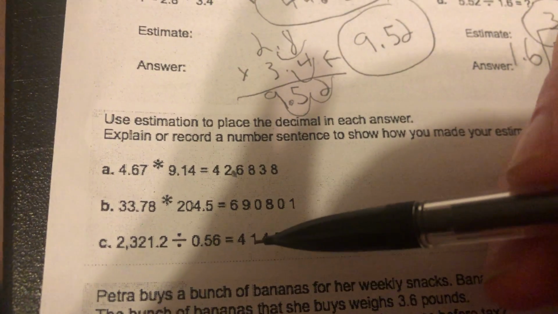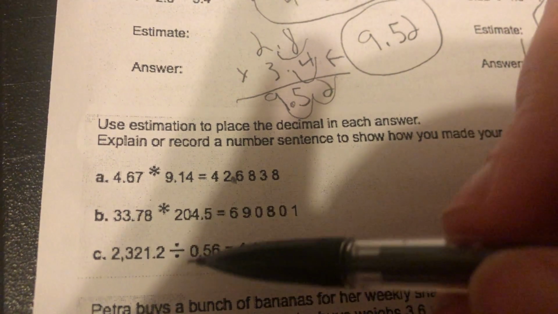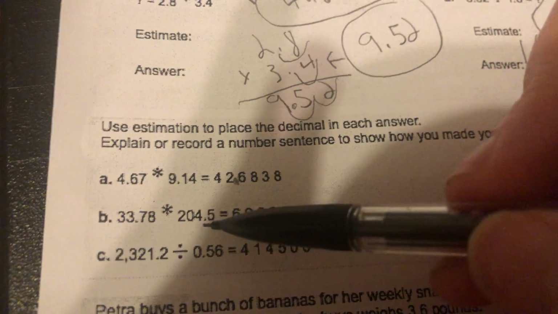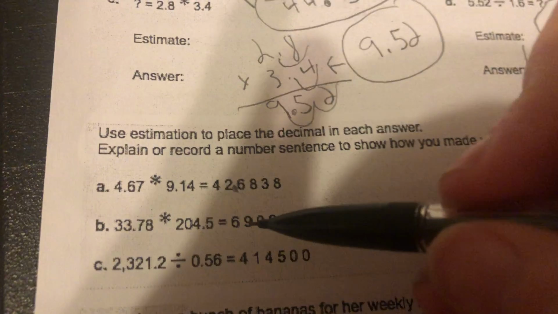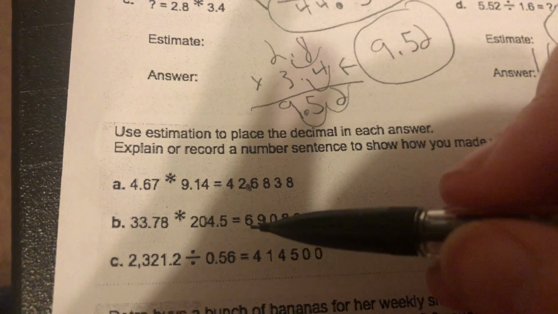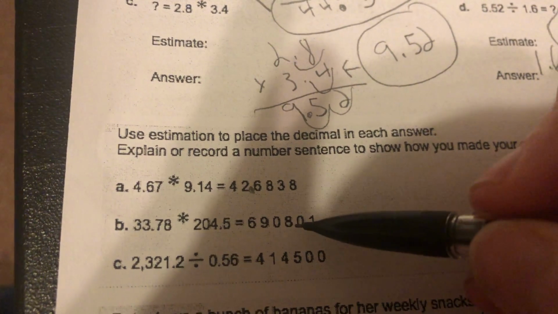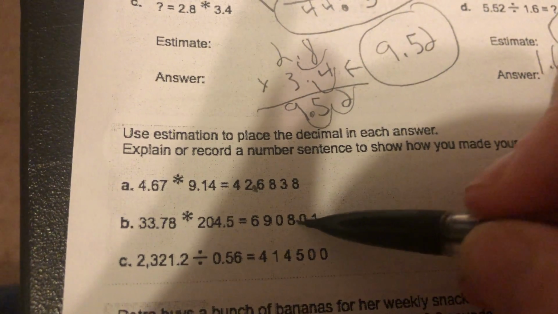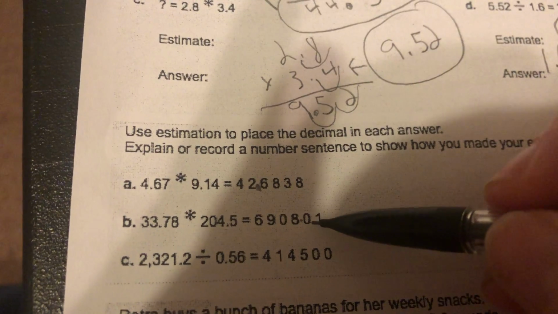We're going to use those same strategies with the rest. I multiplied 204 by 33. I know it's going to be over 1,000 for sure. So I'm going to have to put my dot at least in the thousands place.